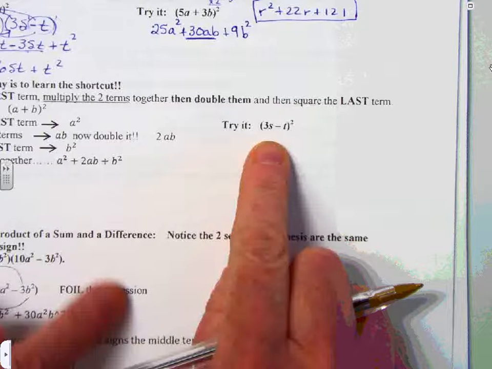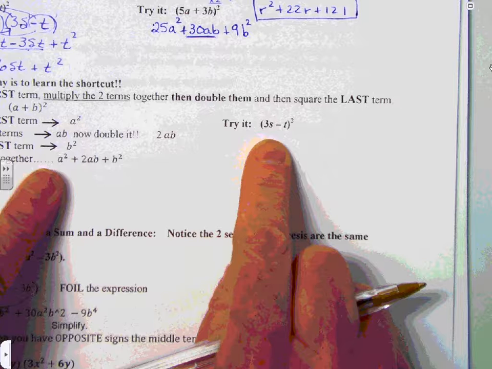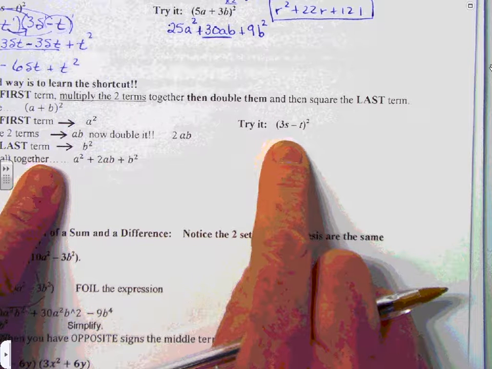All right, let's try the shortcut on the first try it there. See if you can get it. And the notes are on the left-hand side. They're telling you exactly what to do.